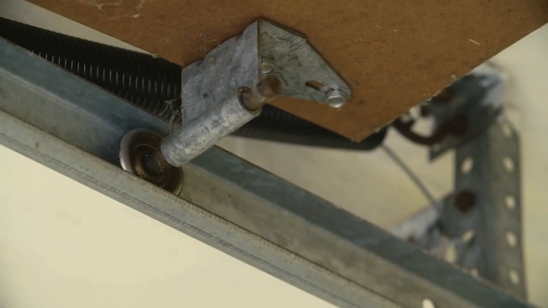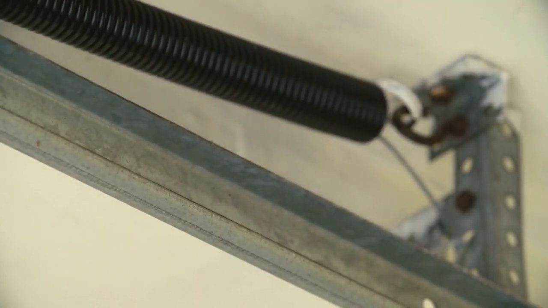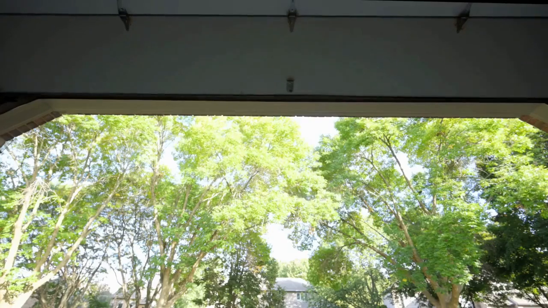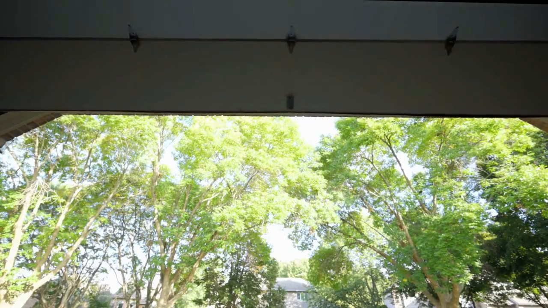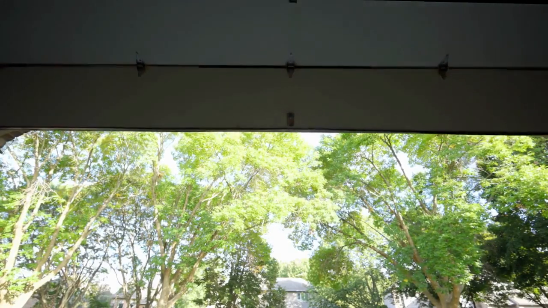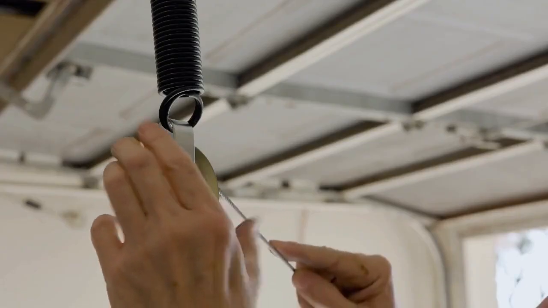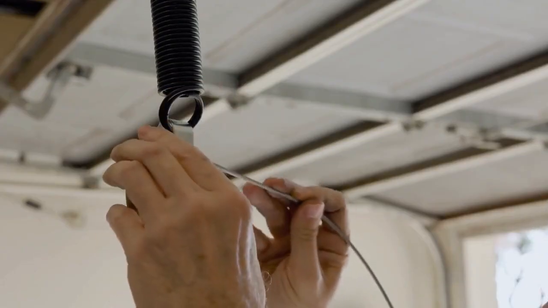Another common fix involves the travel module itself. This small part tracks the door position. If the module is faulty, the system triggers code 15. You can buy a replacement module online. Replacing it is a simple task for most homeowners.